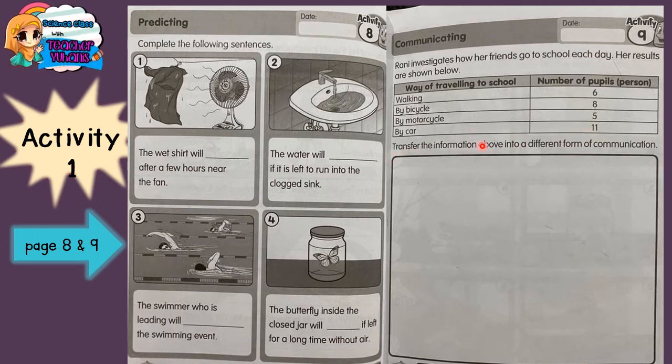Transfer the information above into a different form of communication. Previously, we learned 2 forms of communication, which is table and graph. However, the table has been given here, so you need to do the graph.